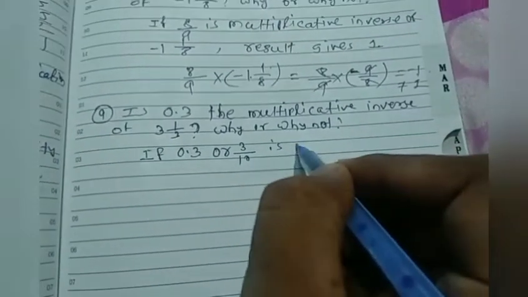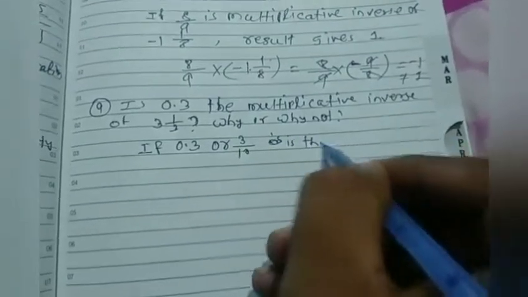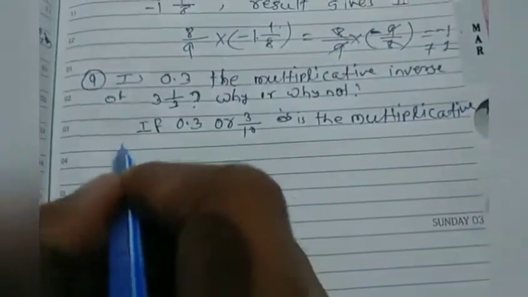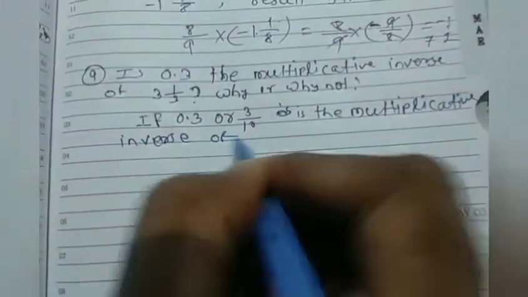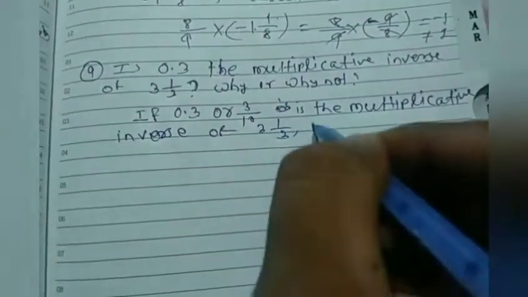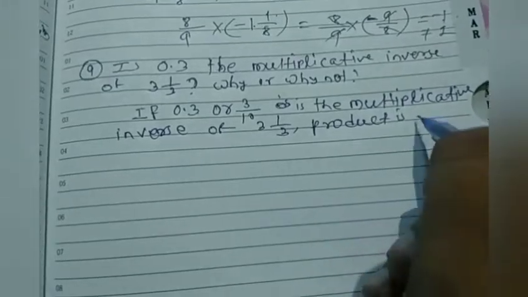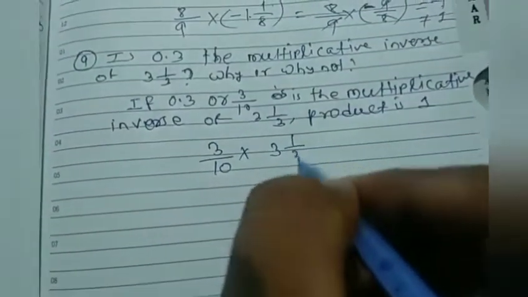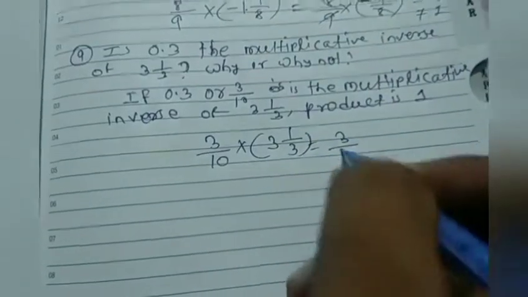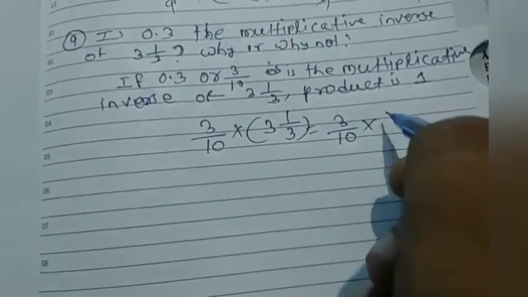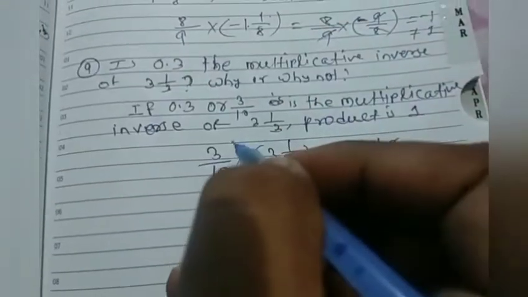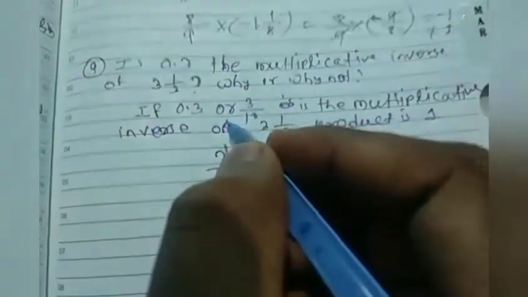If this is the multiplicative inverse of 3 whole 1 by 3, the product is 1. So we multiply 3 by 10 into 3 whole 1 by 3, equals 3 by 10 into, 3 3 is 9, 9 plus 1 is 10 by 3. Cancel, we get 1. So 0.3 is the multiplicative inverse of 3 whole 1 by 3.